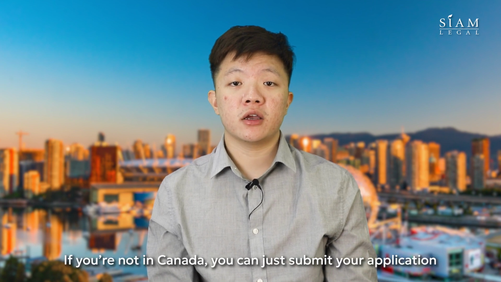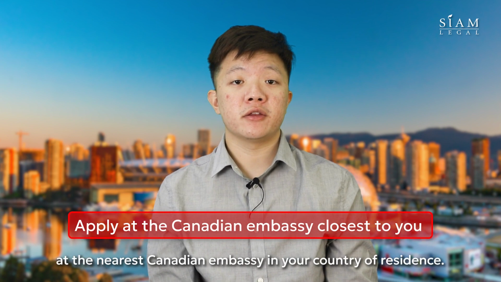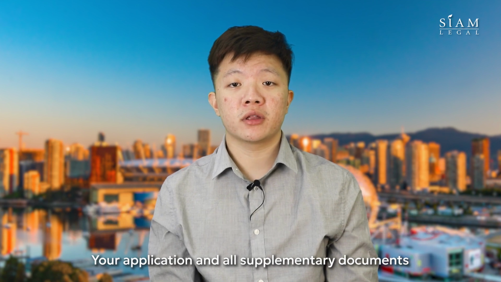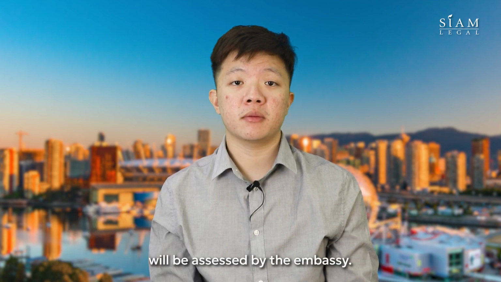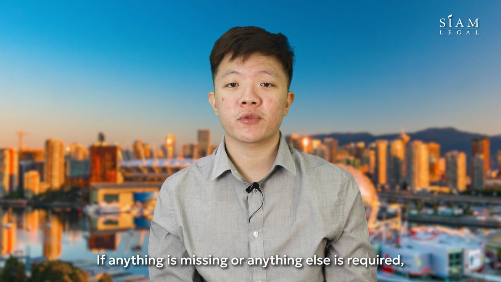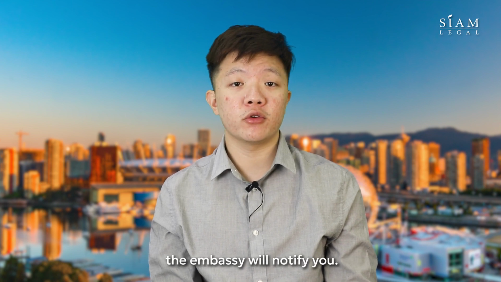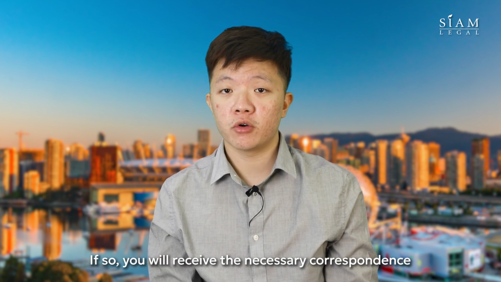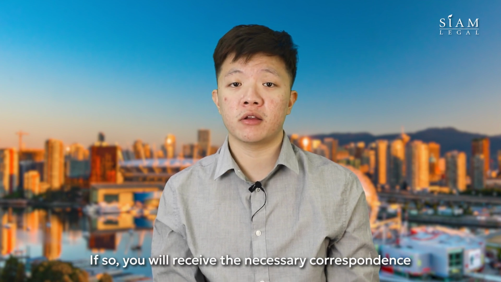If you're not in Canada, you can just submit your application at the nearest Canadian embassy in your country of residence. Your application and all the supplementary documents will be assessed by the embassy. If anything is missing or anything else is required, the embassy will notify you. For instance, some applicants may also need to attend an interview. If so, you will receive the necessary correspondence from the embassy.